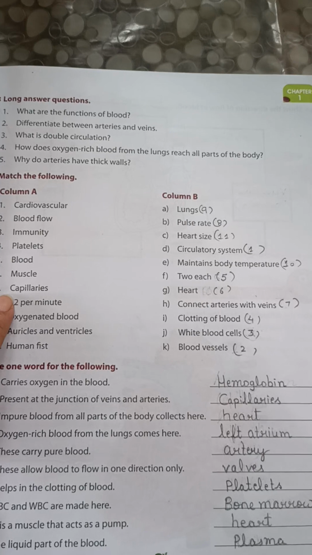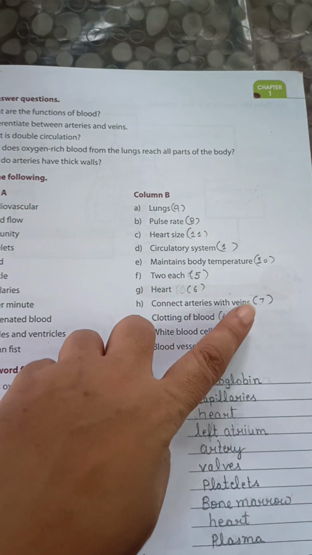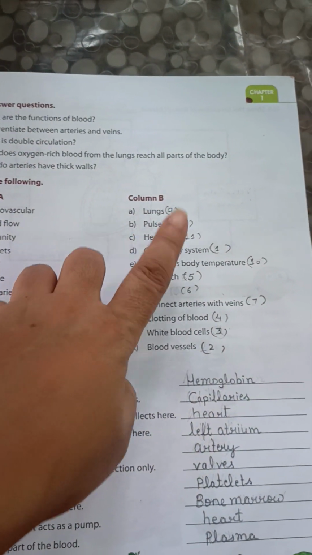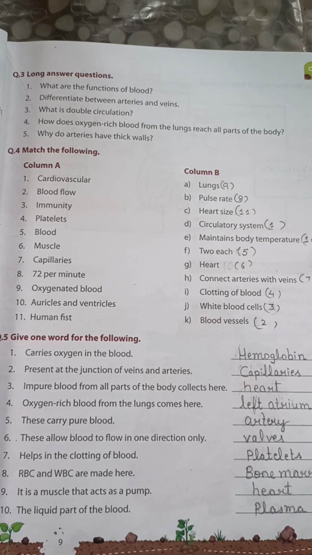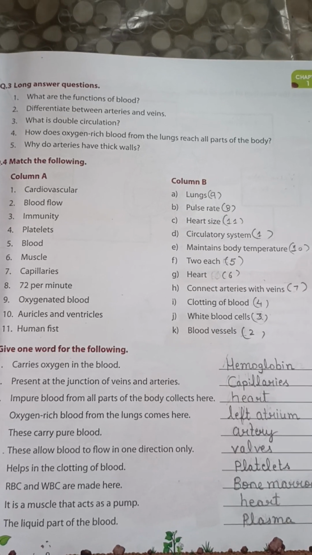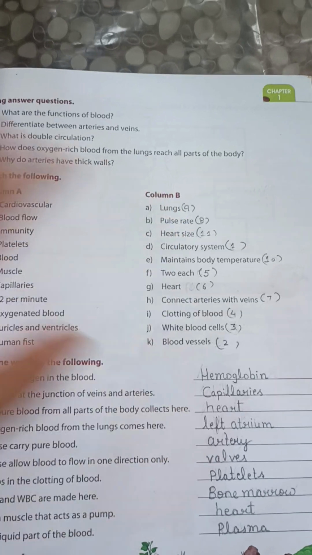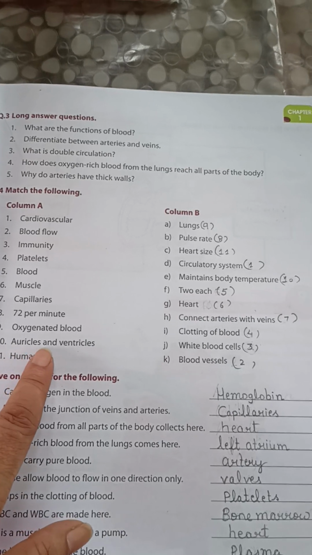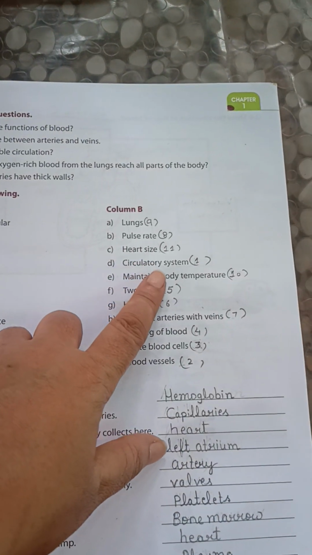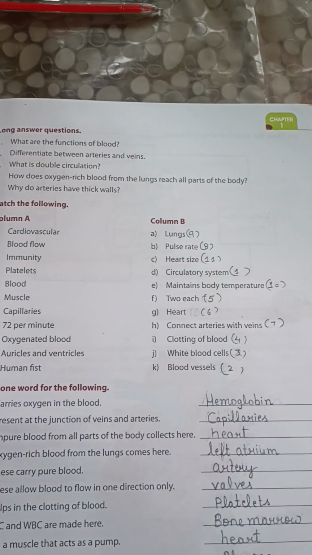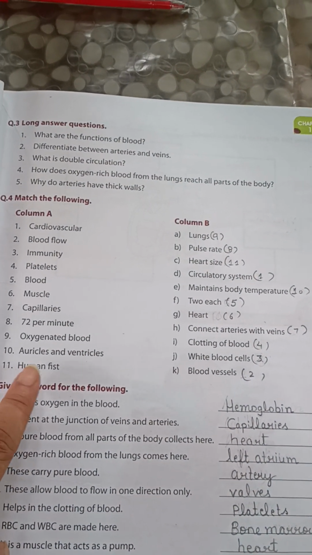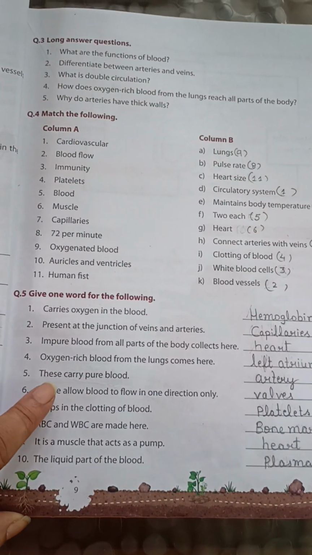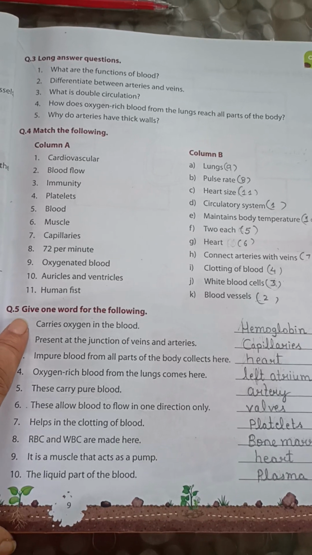Number 7, capillaries connect arteries with veins. Number 8, 72 per minute, that is our pulse rate. 72 per minute is our pulse rate. Number 9, oxygenated blood, lungs. Okay, that is the oxygen rich blood. Number 10, auricles and ventricles maintains body temperature. They help in maintaining our body temperature. And the last, human fist, that is our heart size. Okay, so after match the following, let's begin with question 5.